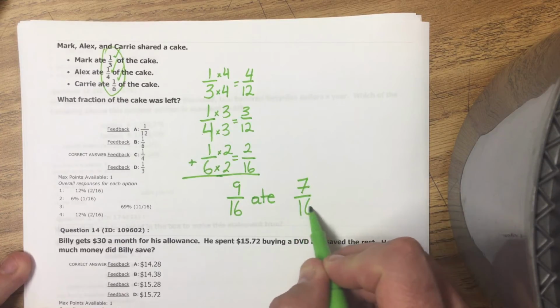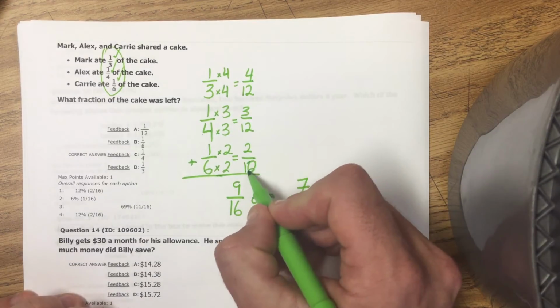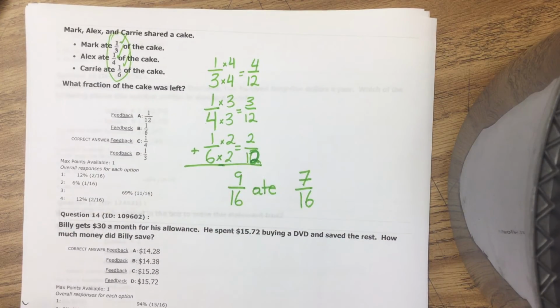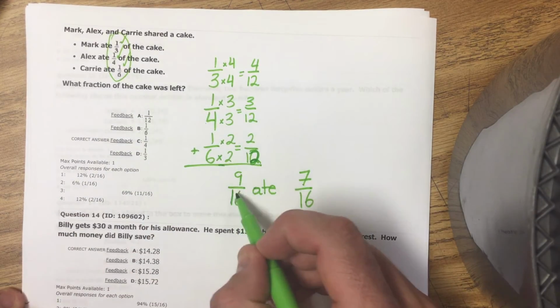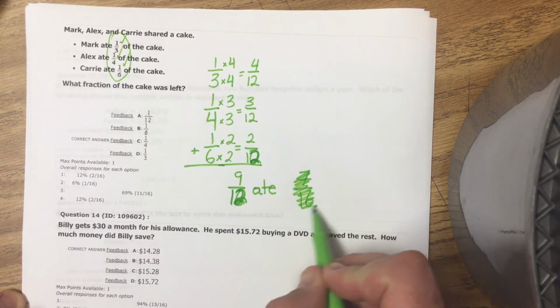7/16 of the cake left? Okay, 7/16. Although, no, I didn't do that right. 7, 8, 9, 16. Oh, not 16, I'm sorry, this is a 12. See, that's a good showing too, that instead of just guessing and putting down the answer, I recognized that I had done something wrong because nothing made sense.